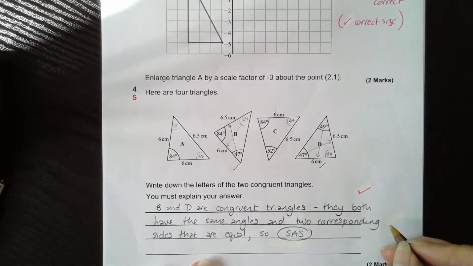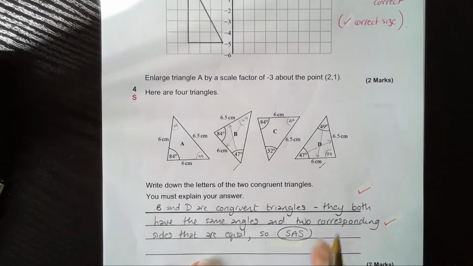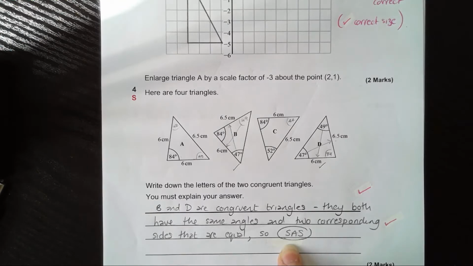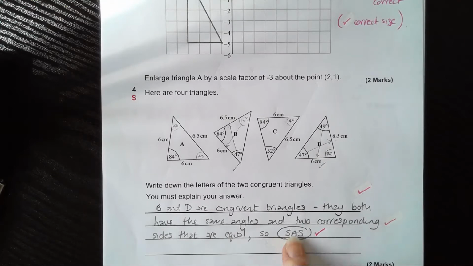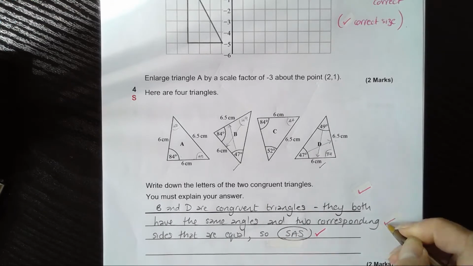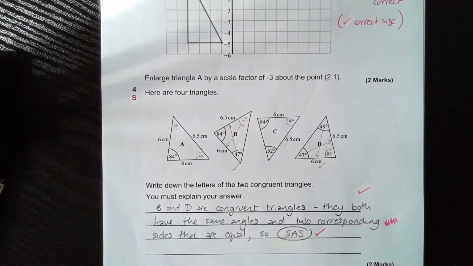Your final mark is for identifying one of the standard reasons for congruency. So they both have the same angles and 2 corresponding sides are equal. That should be written, but absolutely must be written, is that. Oops, I've got an extra mark in it now. Just worth 2 marks.